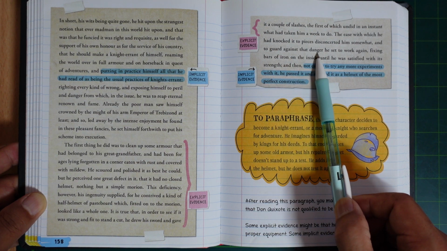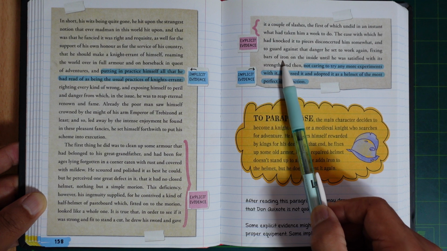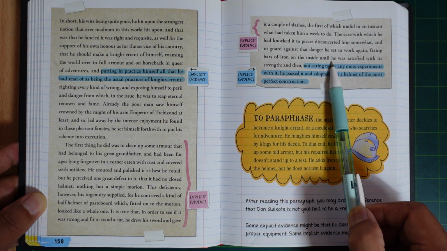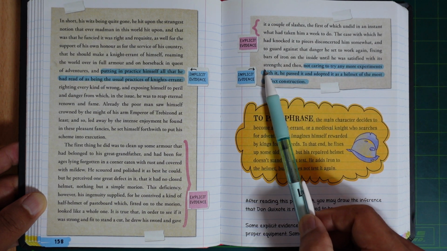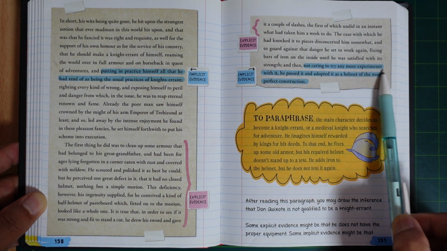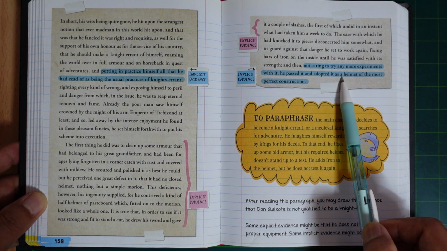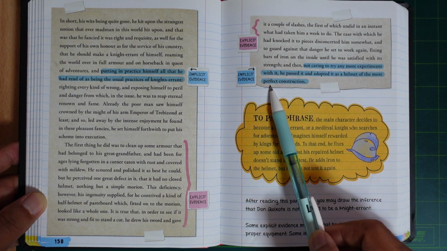and to guard against the danger, he set to work again, fixing bars of iron on the inside until he was satisfied with its strength, and then, not caring to try any more experiments with it, he passed it and adopted it as a helmet of the most perfect construction.